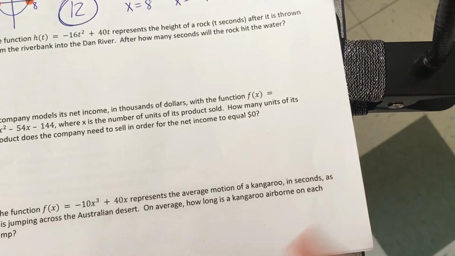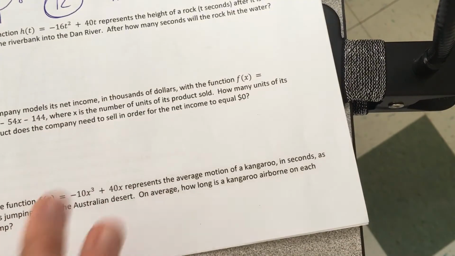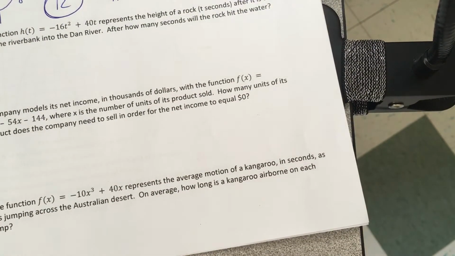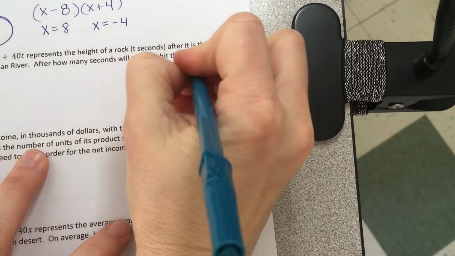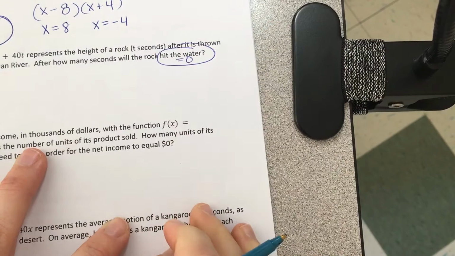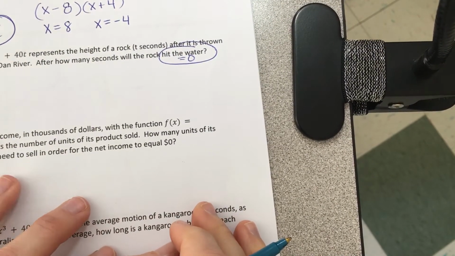All right, number 4, the function h of t equals negative 16t squared plus 40t represents the height of a rock t seconds after it's thrown from the riverbank into the Dan River. When does the rock hit the water? What should I circle? Water. All right, if something is hitting the water, how high is it? 0, very good. So hit the water is the same thing as hit the ground. It's going to be equal to 0.